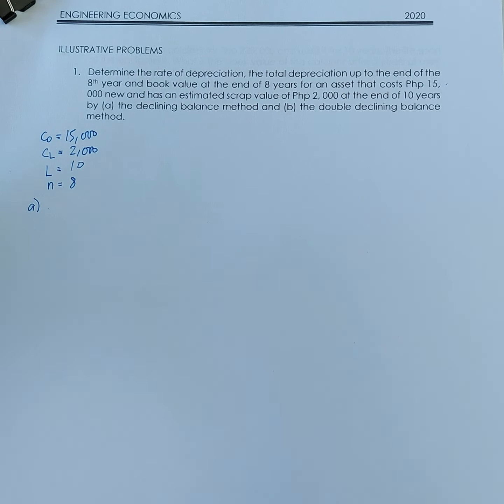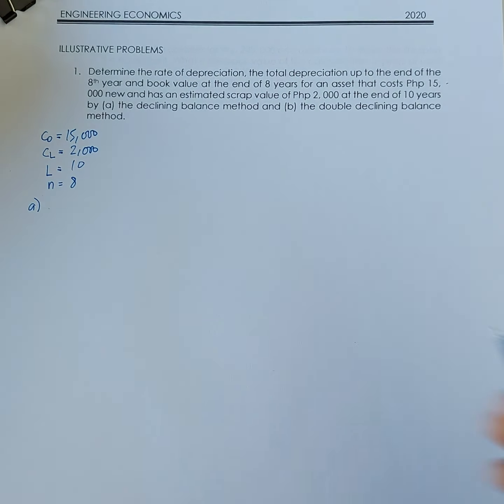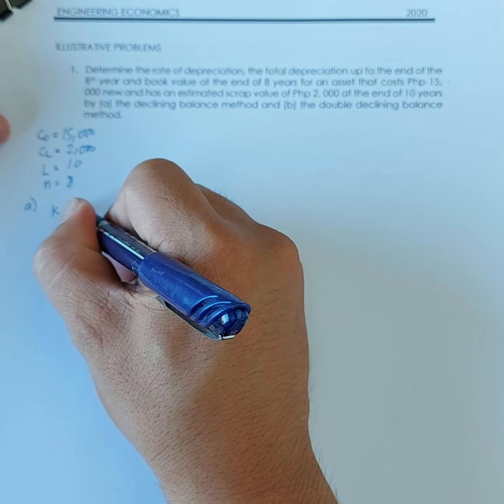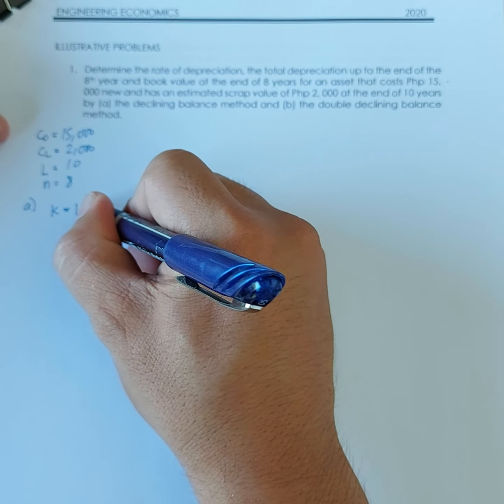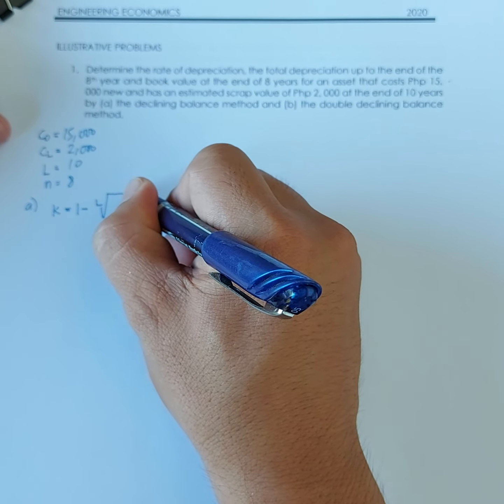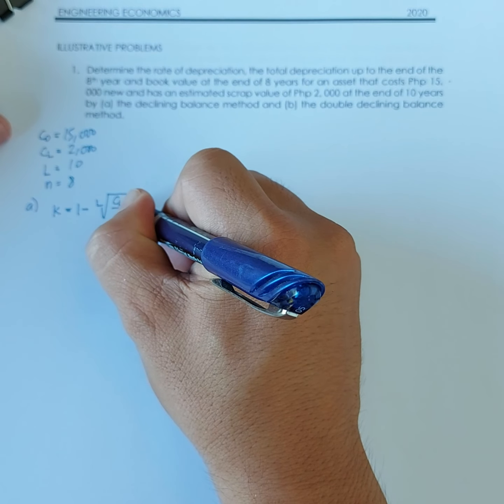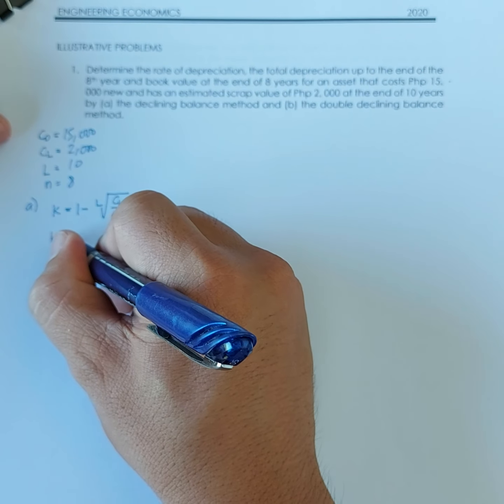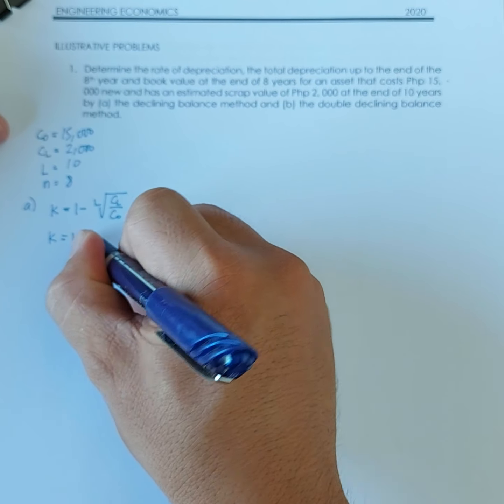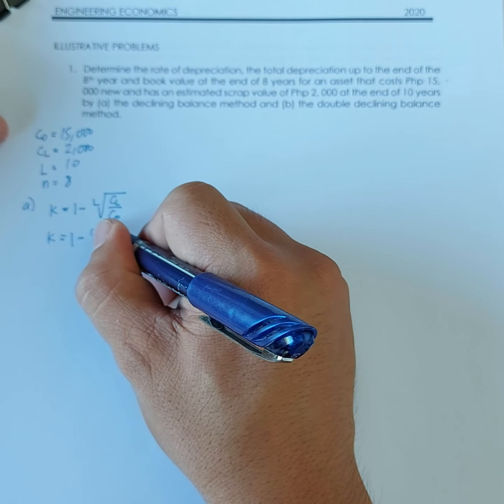So first, we need to solve for the rate of depreciation. So ano yung rate of depreciation? K is equivalent to 1 minus the Lth root of CL over CO. So K is equal to 1 minus the length is 10 years.